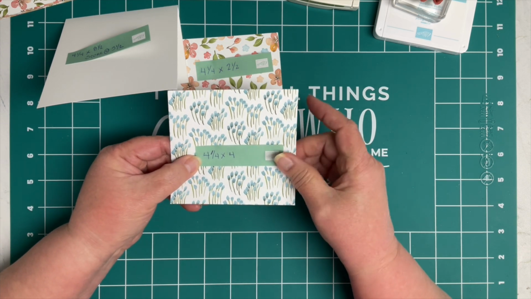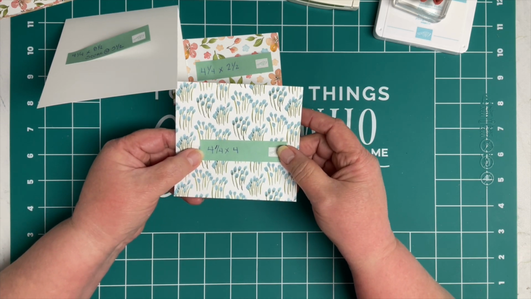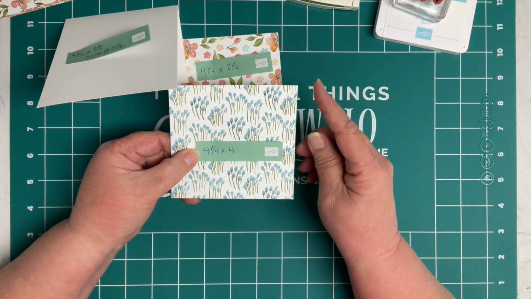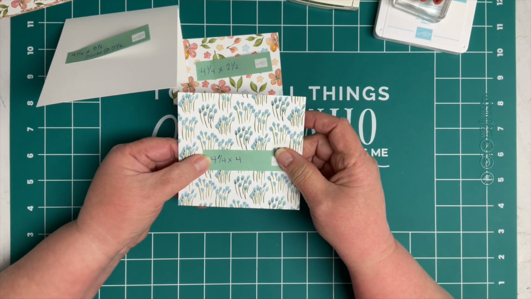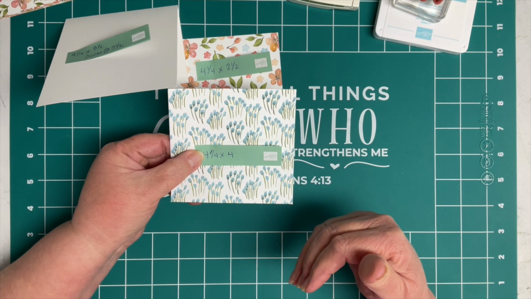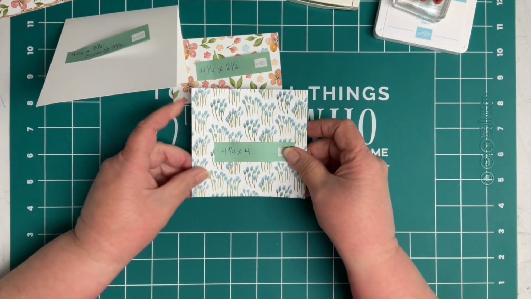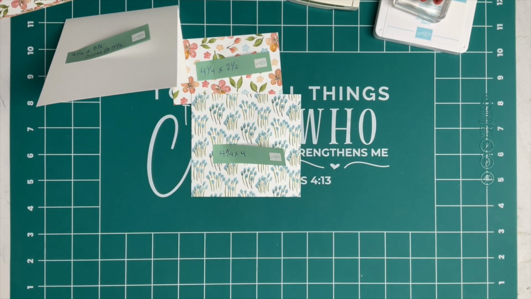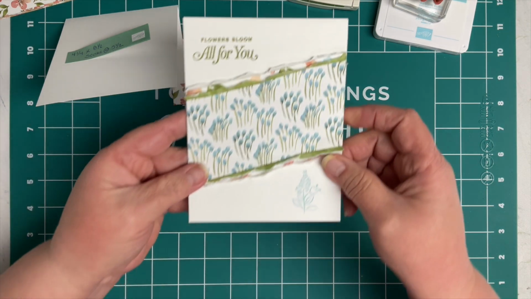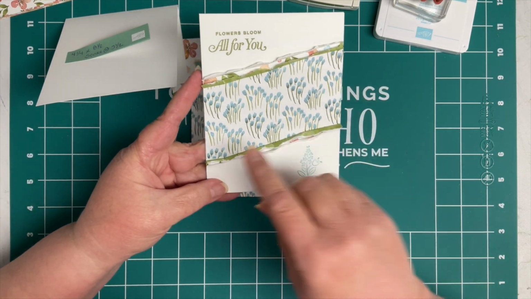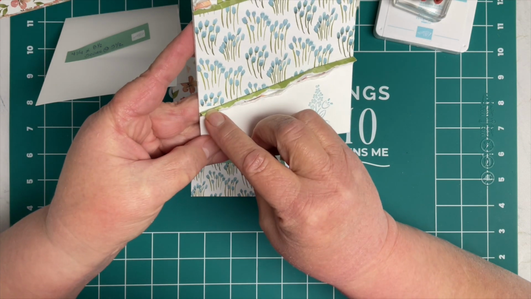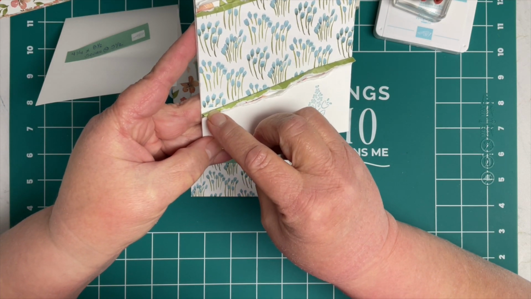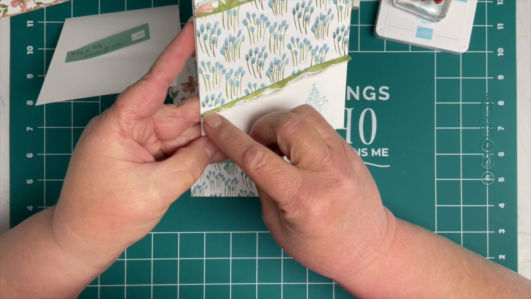I was trying to be conservative, and I thought to myself, well, if I make this 3 down, then I can get more from a sheet of 12 by 12. But let me show you. Because I was being stingy with my paper, when you start to roll this back, you can see the card base underneath there.